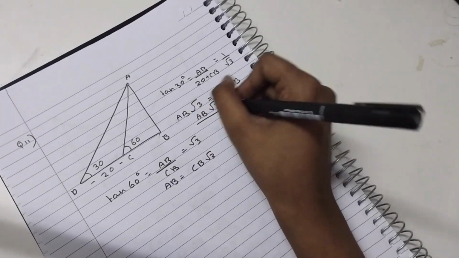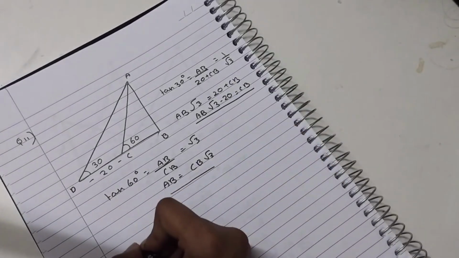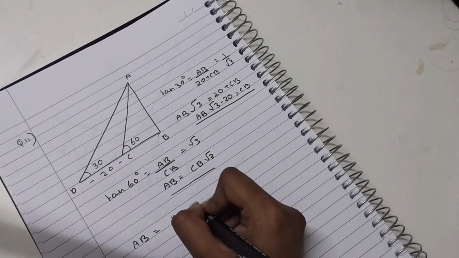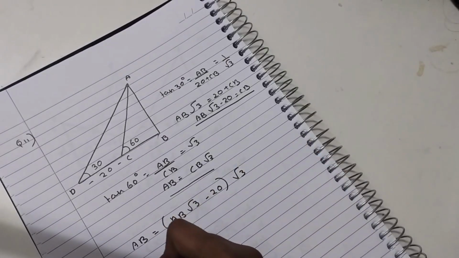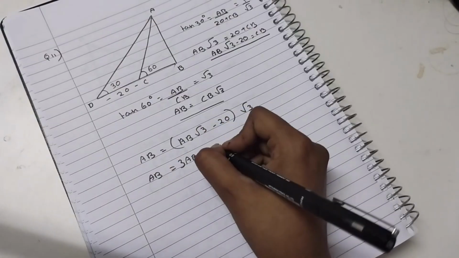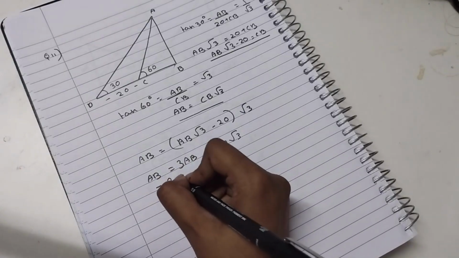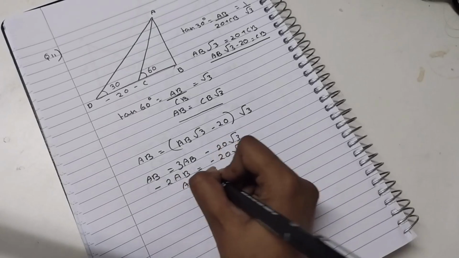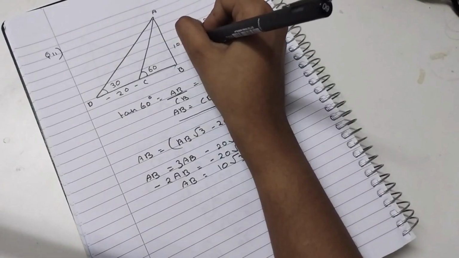So we can substitute the value of CB in terms of AB here in order to find AB. So we can write AB root 3 is equal to 20 plus AB by root 3. So AB is equal to 3AB minus 20 root 3. So minus 2AB is equal to minus 20 root 3. AB is equal to 10 root 3. So the height of the tower would be 10 root 3.